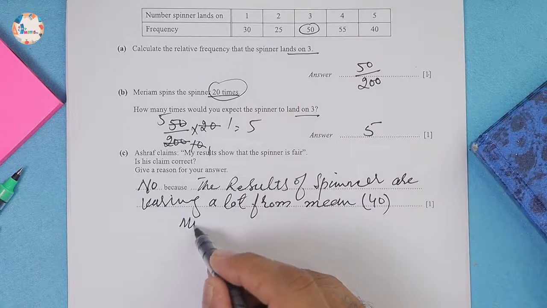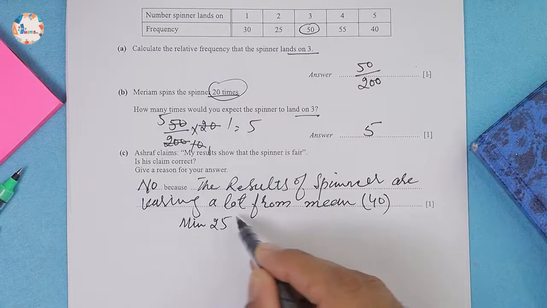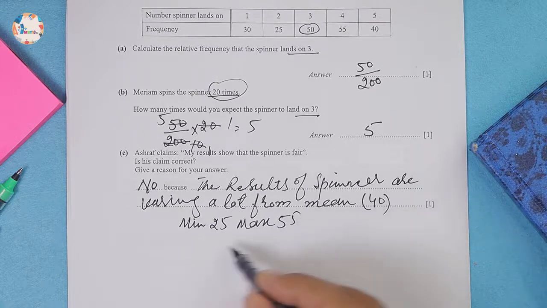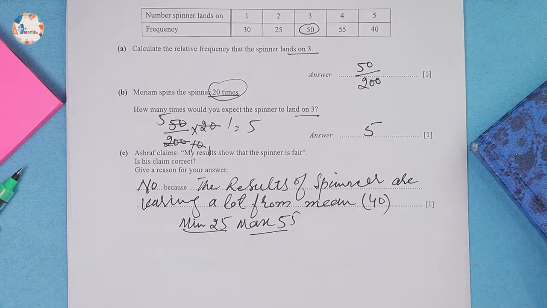You can write here minimum 25 and maximum 55. So these are basically the variations, which are a lot. We can't say that this is fair.